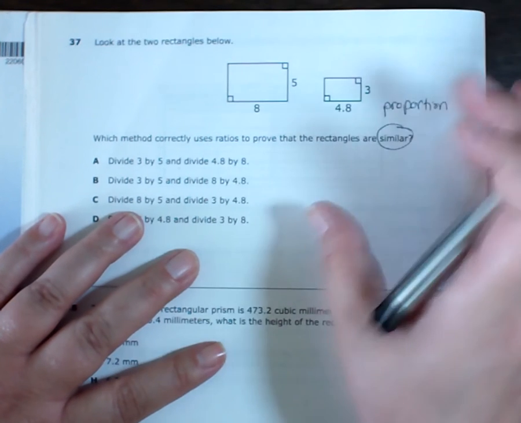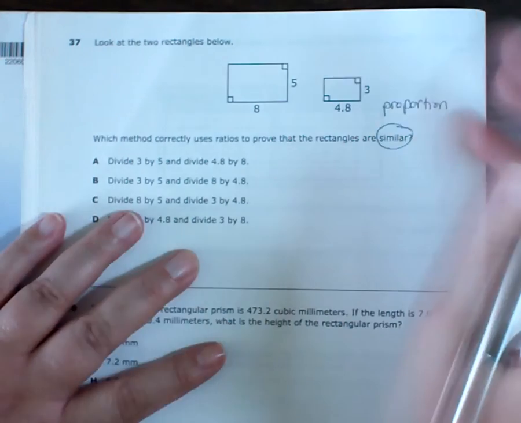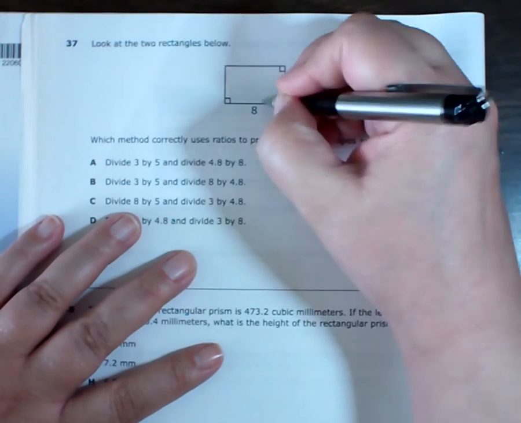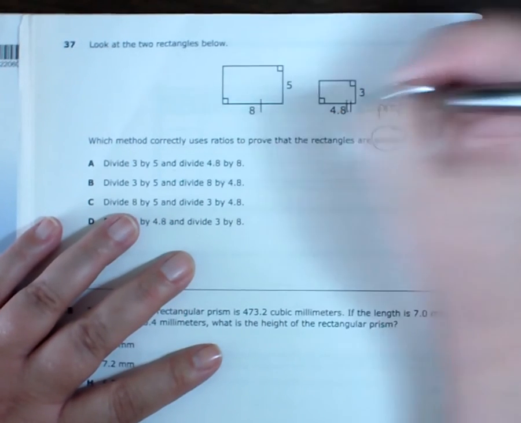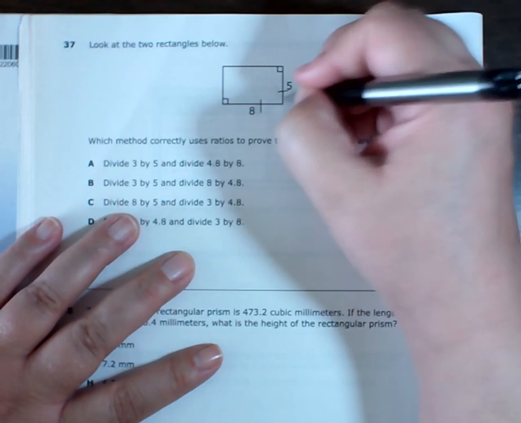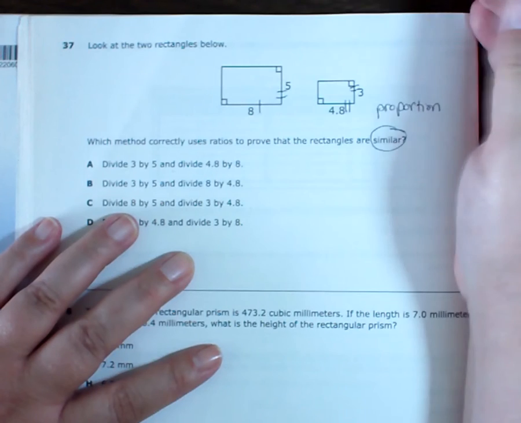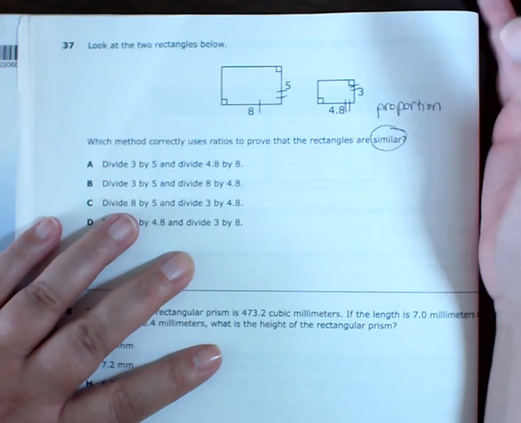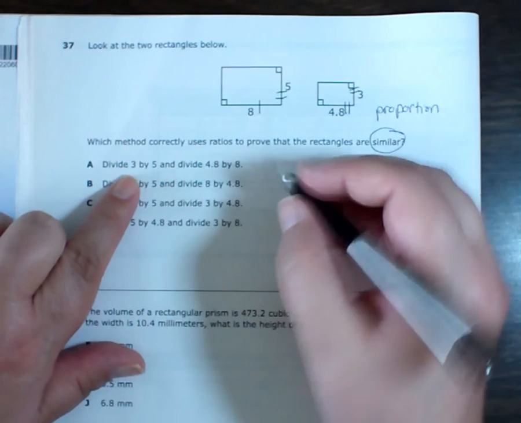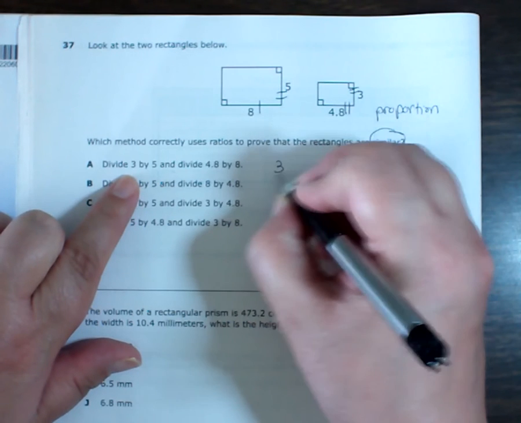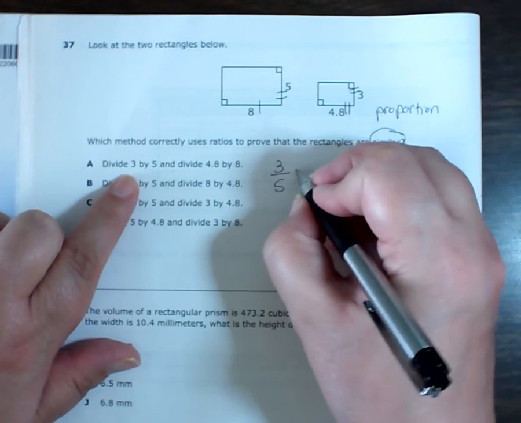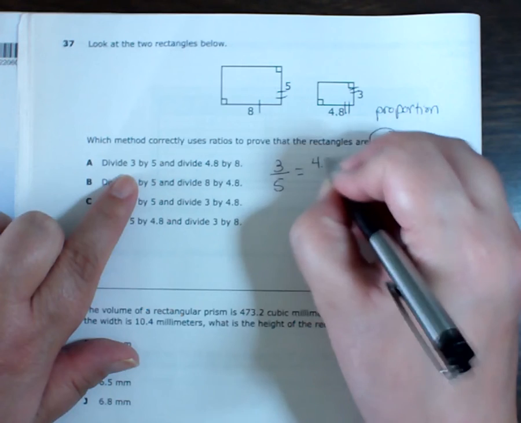Because the key with this, guys, is that your sides have to correspond. So 8 has to correspond to 4.8 and 5 has to correspond to 3. So they have to match up. If they don't match up, we're in trouble. So the first one says divide 3 by 5 and then divide 4.8 by 8.